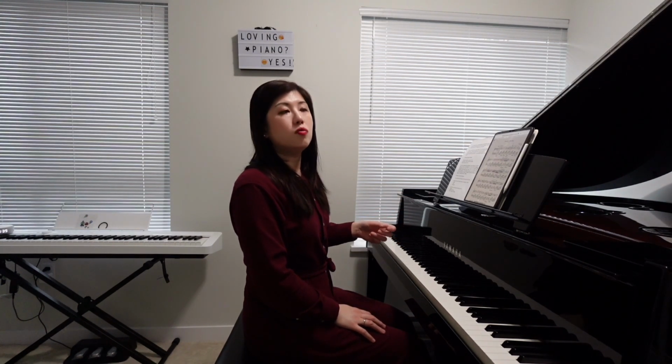We should understand how to play the last note before the small comma. There is a general rule for Chopin's music or any of the romantic composers' music. When we see a slur, the first note and the last note, usually we treat them soft, especially the last note.